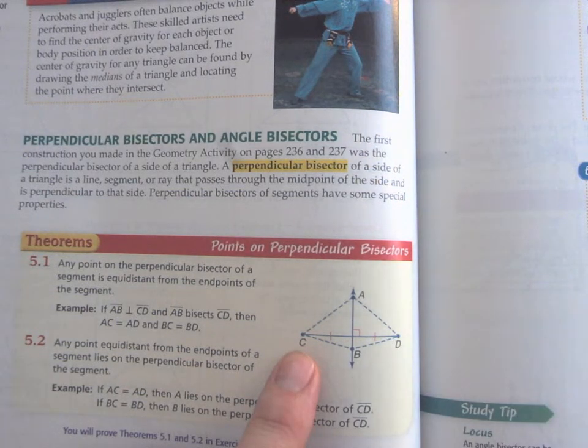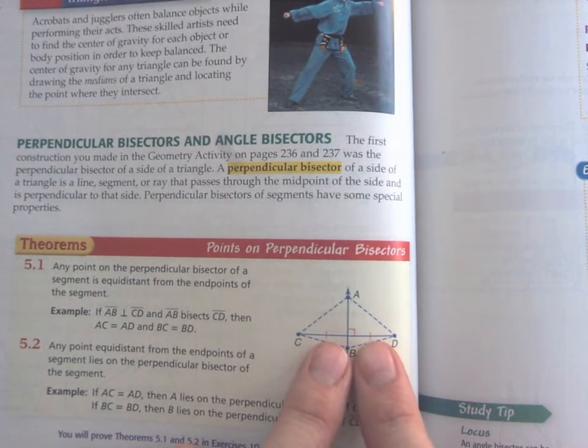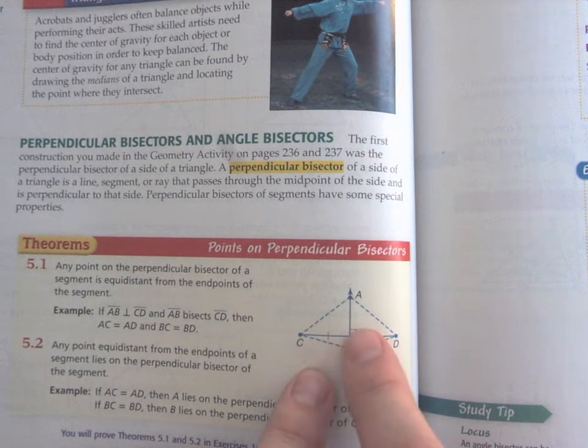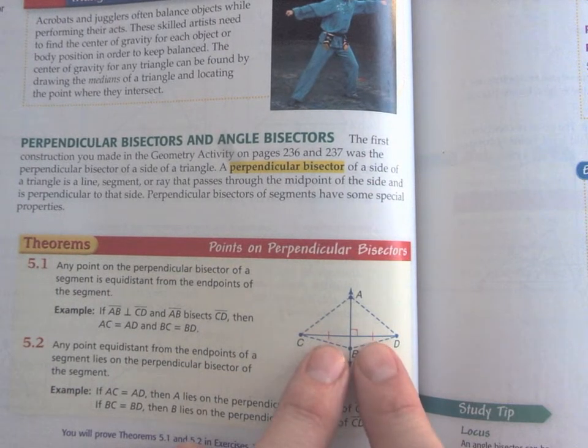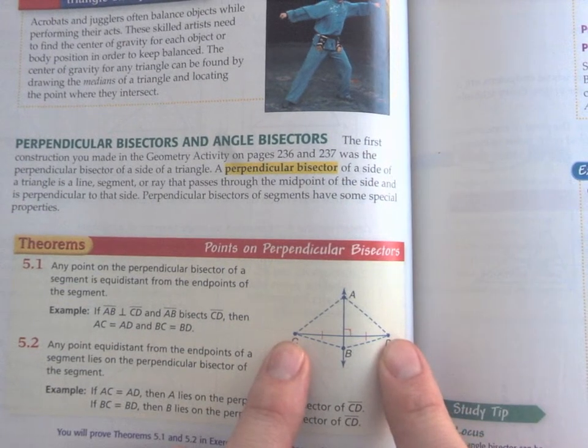Perpendicular means that they make a right angle. Actually, 2 right angles here. Bisect means it cuts it into 2 congruent segments. Okay, so you'll see that we have a right angle, we have 2 congruent segments. So AB is the perpendicular bisector of CD.